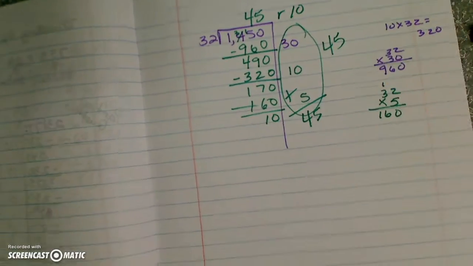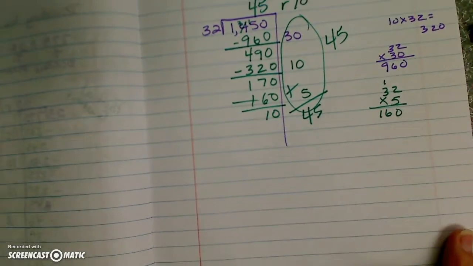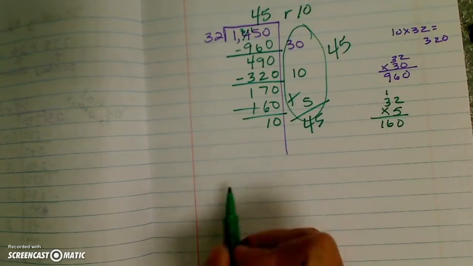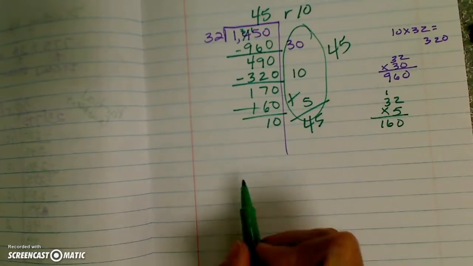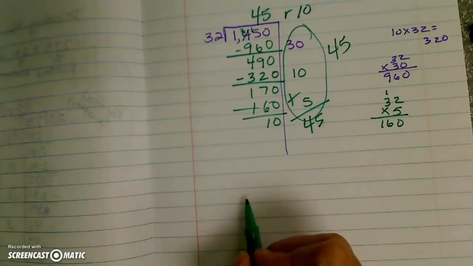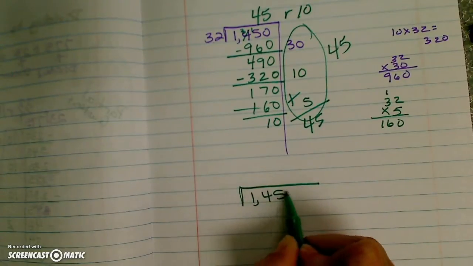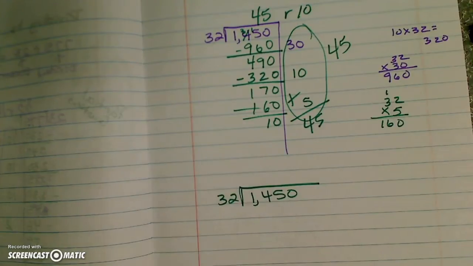Now I'm going to show you this the other way without the partial quotients. And some of you will probably prefer this method. Like I said, it doesn't matter which method you use as long as you understand what you're doing. So let's do the same problem so you can compare. Okay, so 1,450, we're going to divide by 32.